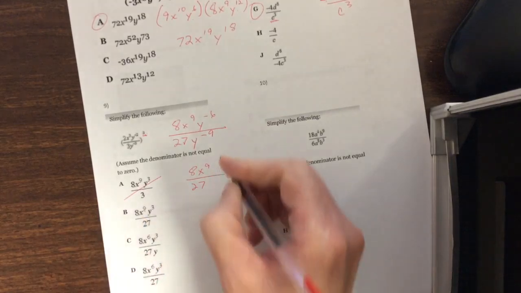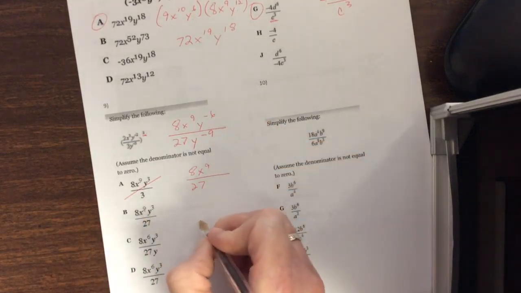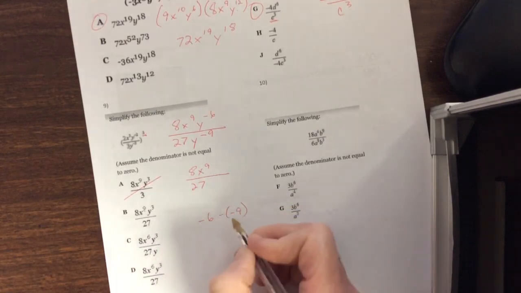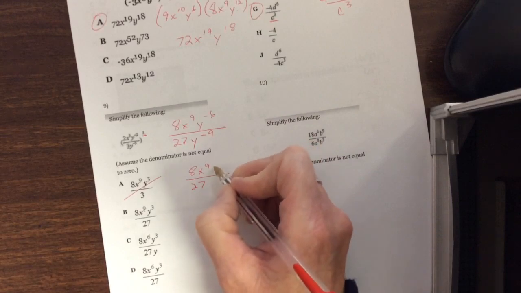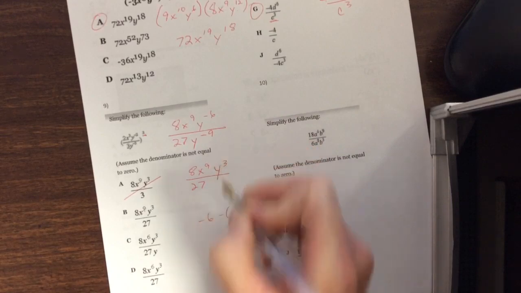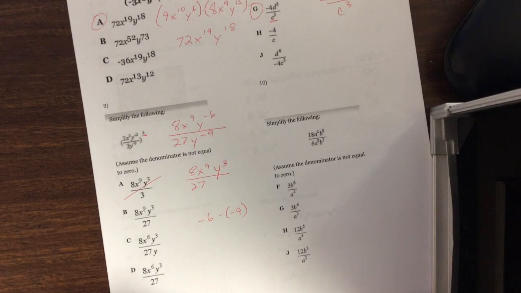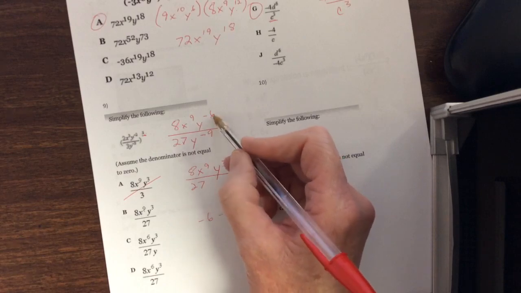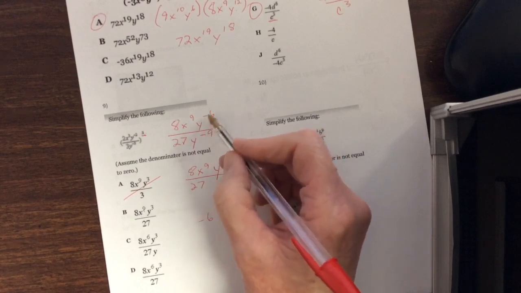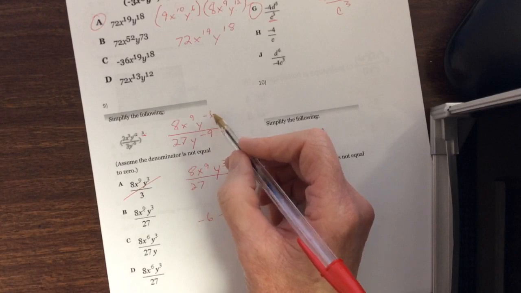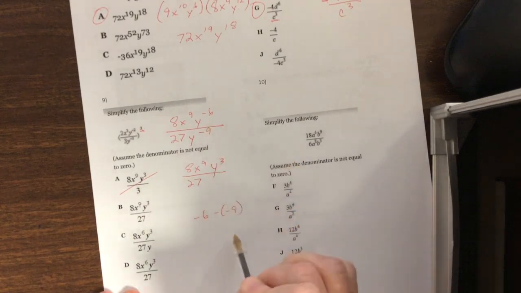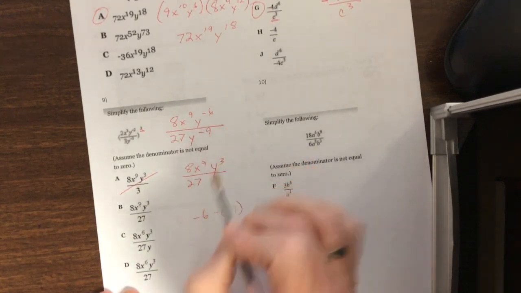But let's finish it out. So we have negative 6 minus a negative 9. So that's going to make our y positive. So we're going to have y to the 3rd. If you did it this way and you got, let's see, negative 6 plus 9. Yeah, that's it. Because even if you put negative 3 down there, well, that's not it. This is the way to do it, and our answer is B.